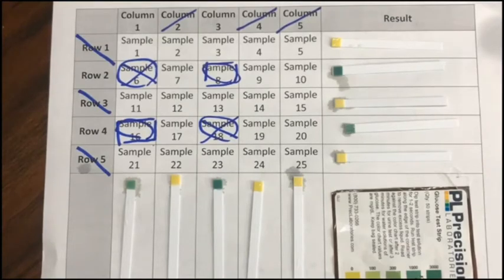Thank you guys for watching this demonstration of the row and column experiment. It was definitely a very interesting experiment, and I hope you liked it as much as I did.